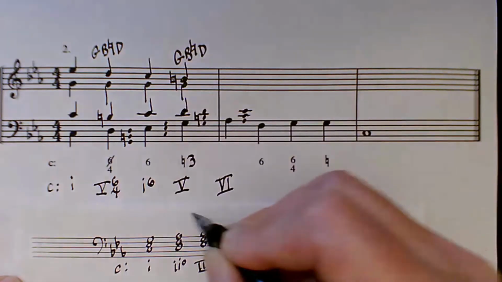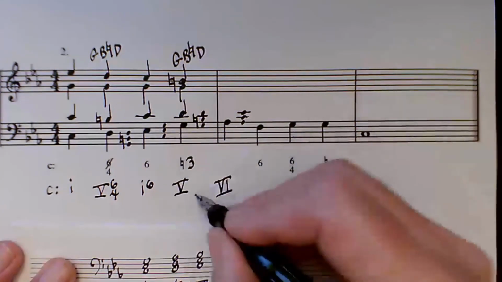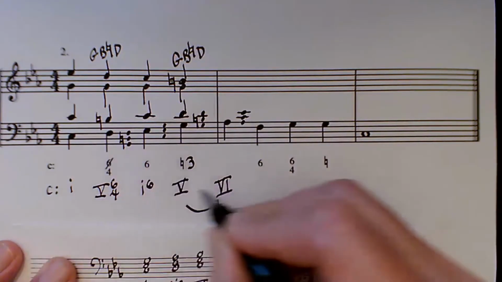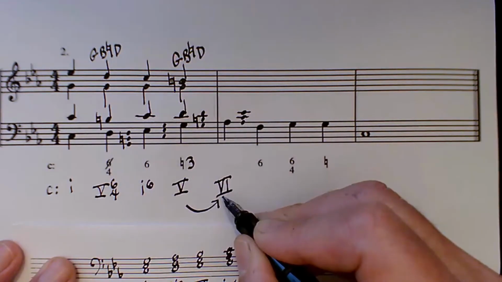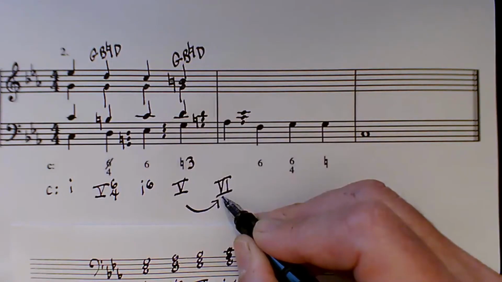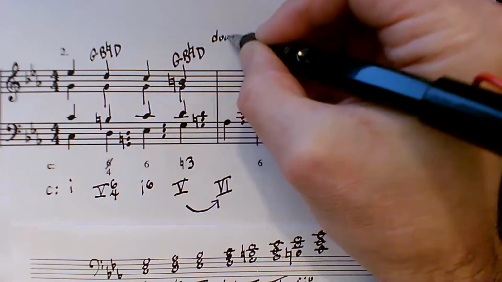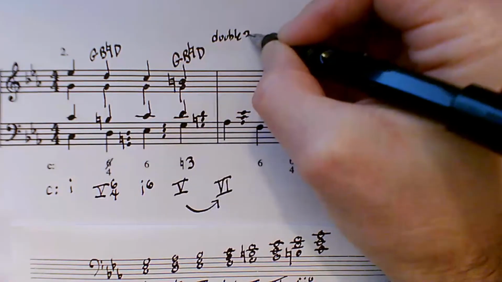Now, be careful. We learned about this. When a 5 chord goes to a 6 chord in a minor key, the voice leading is kind of tough. And it's really easy to write either parallel fifths or parallel octaves or have forbidden intervals. And the way you avoid all of that is to double the third of the 6th chord. So we're going to do that right away. We're going to go ahead and double the third.